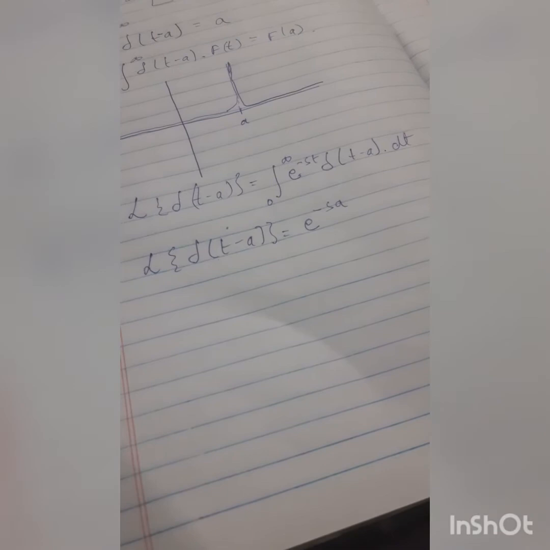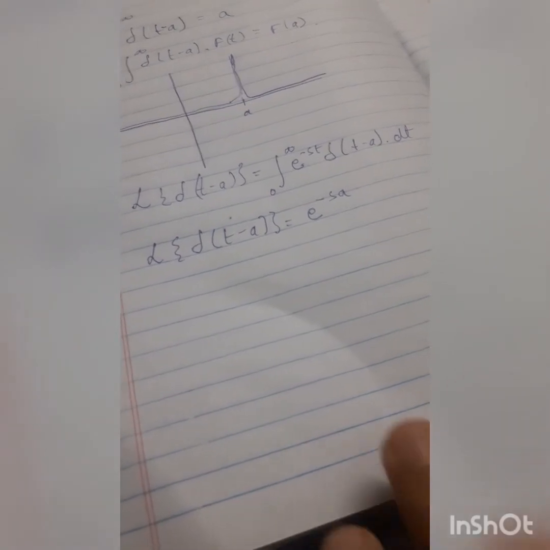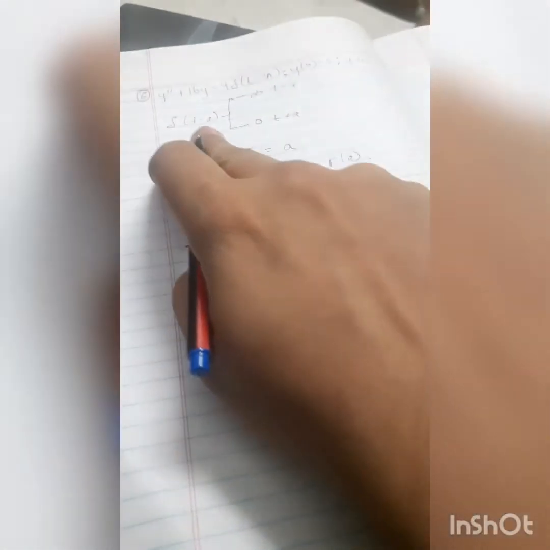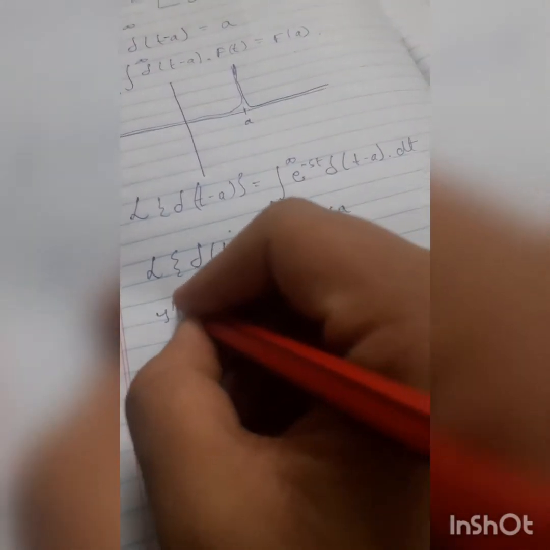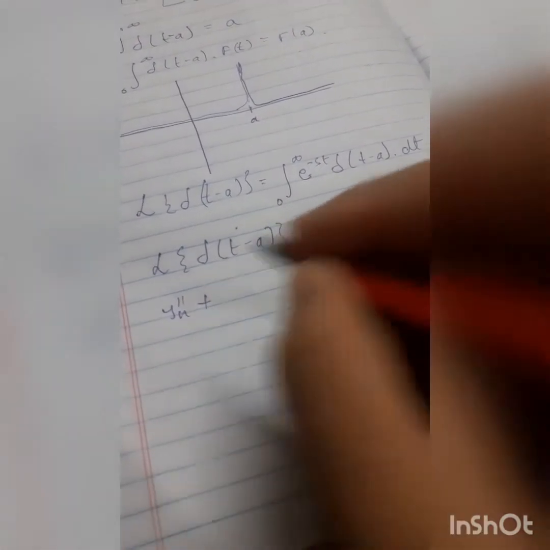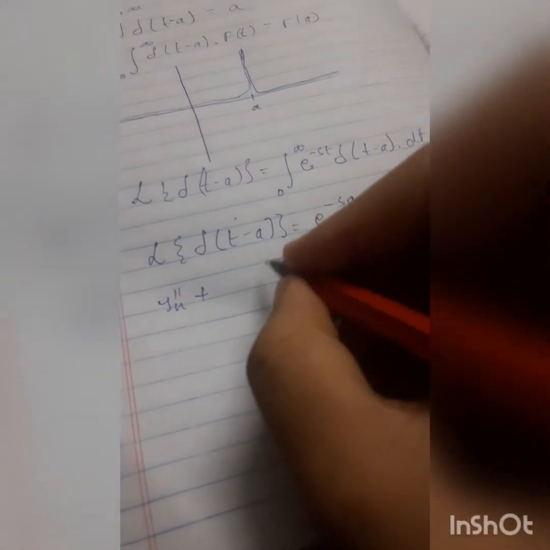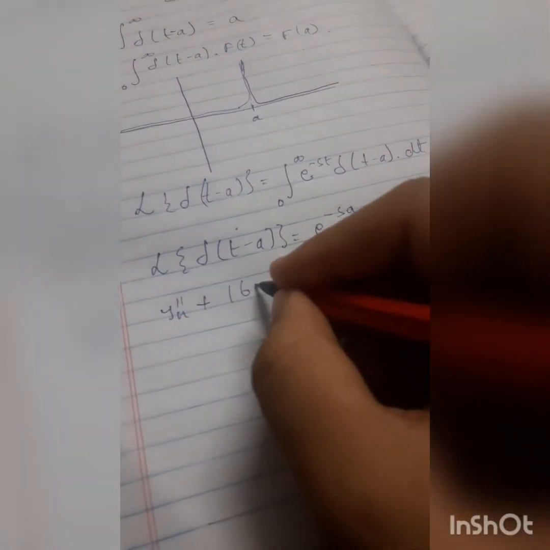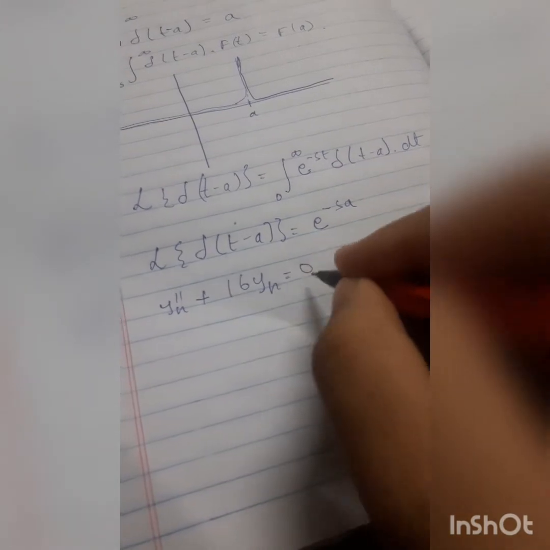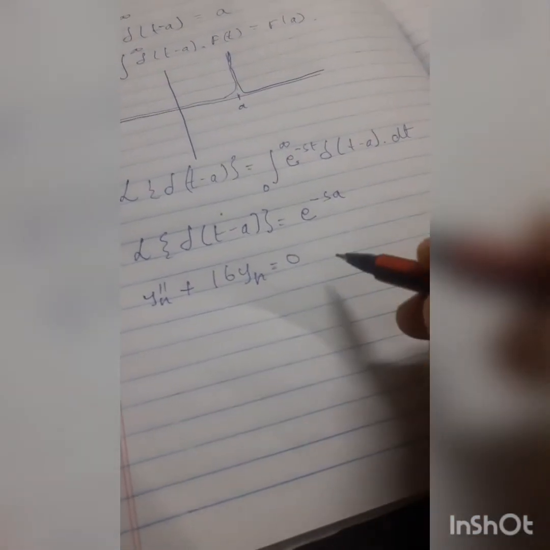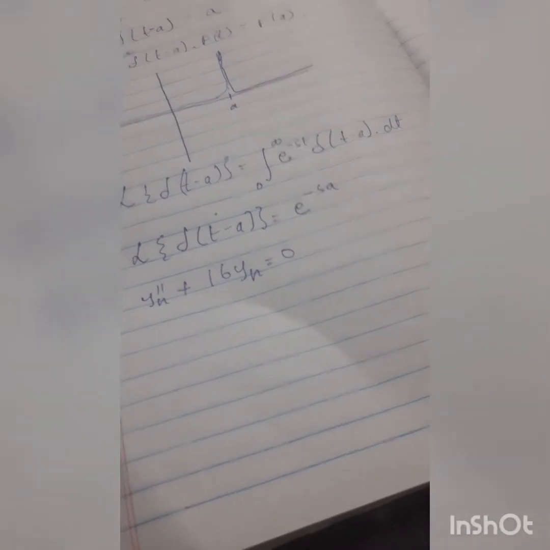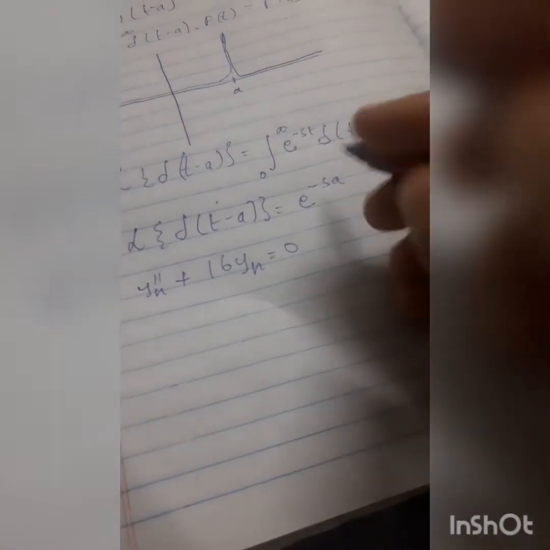Now the homogeneous solution of the above equation can be written as y double dash plus 16y equals 0. This is the homogeneous equation, since we take the RHS, that is g of t, equal to 0 for the homogeneous solution.